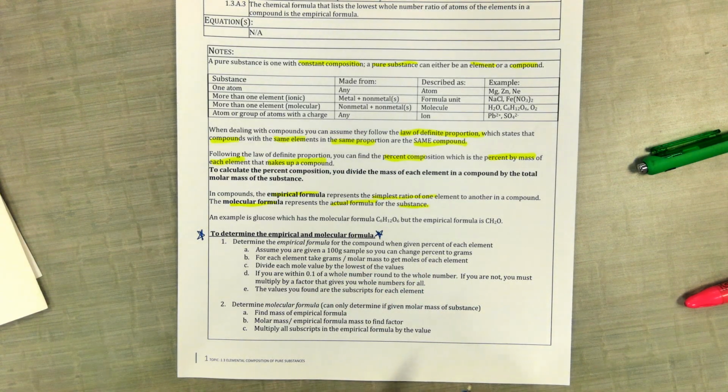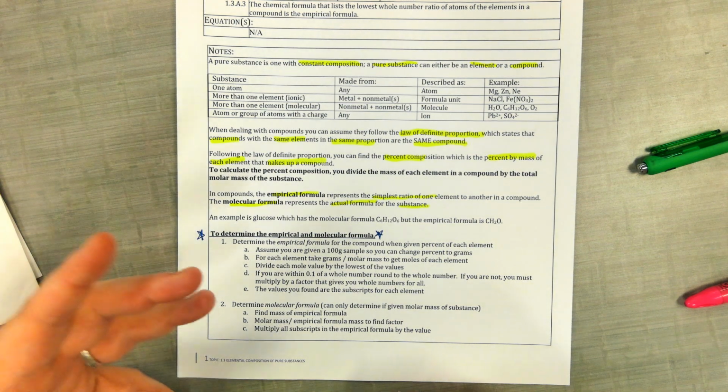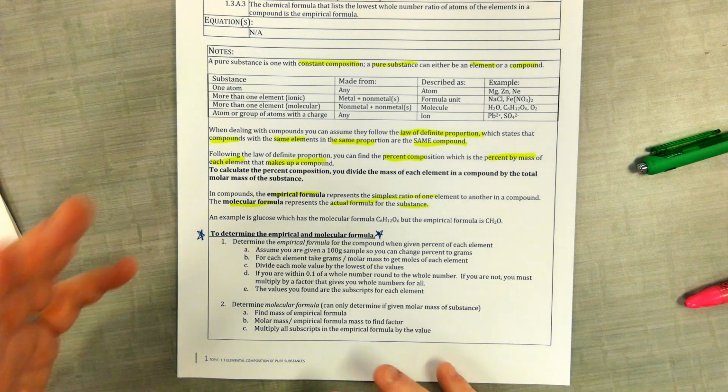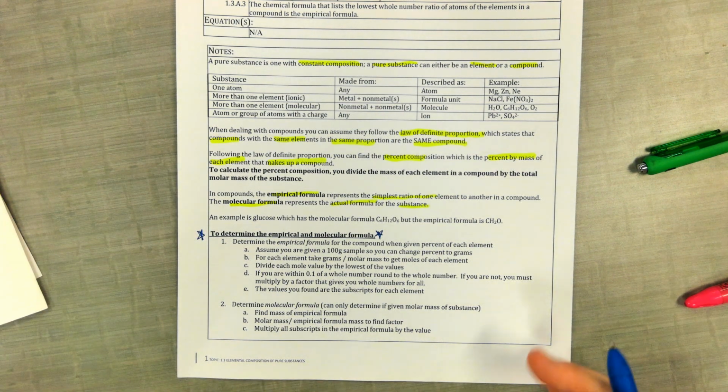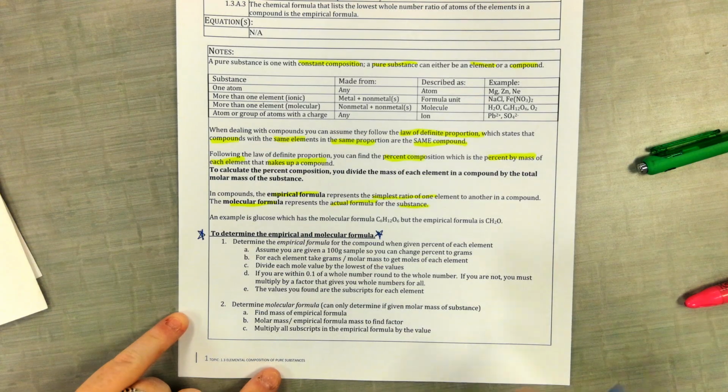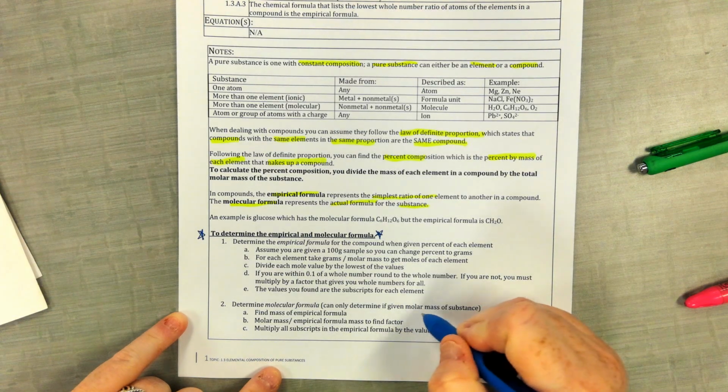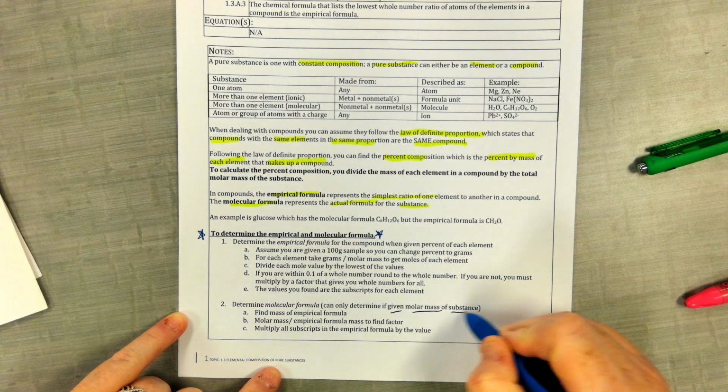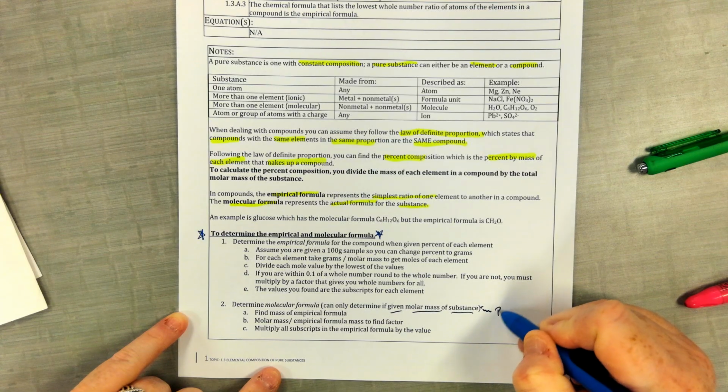Okay? If we add those percents and get like 99.99, we can still convert percents into masses to be able to find the empirical formula. Now, we can only determine the molecular formula if we're given the molar mass of the substance in the problem.